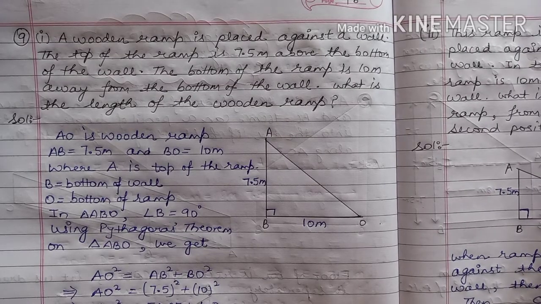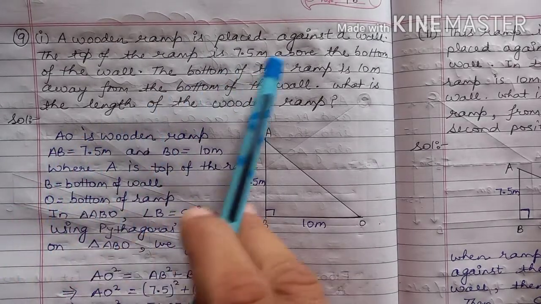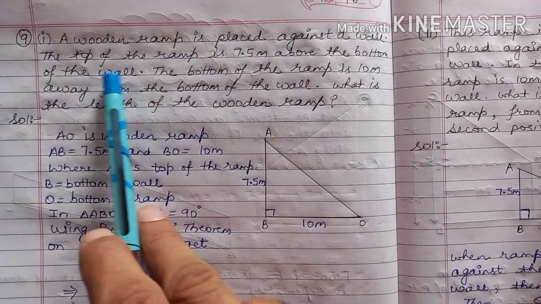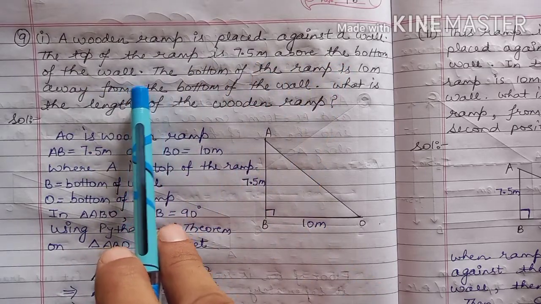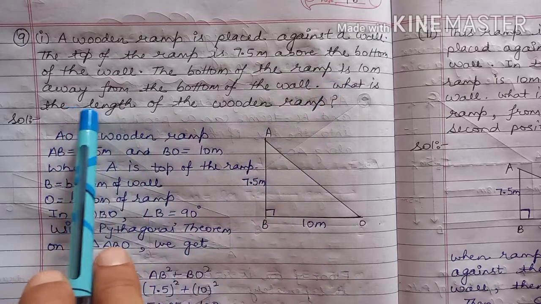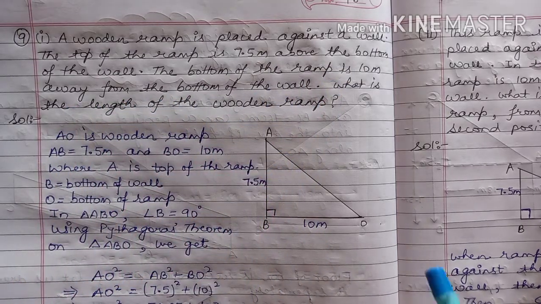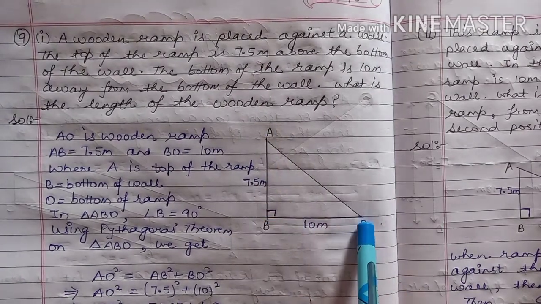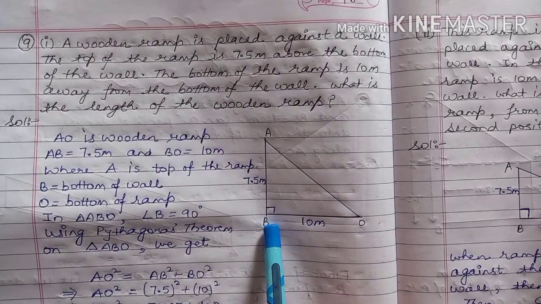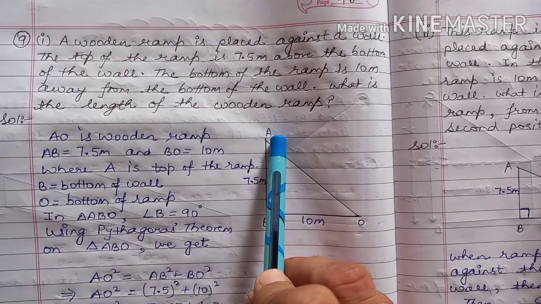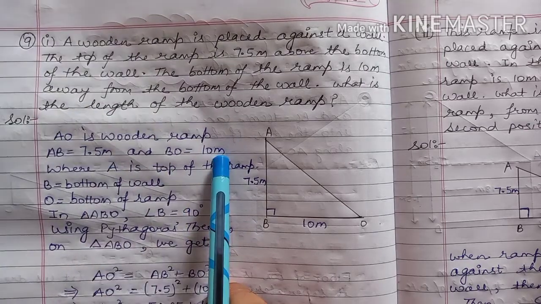Now we consider question number 9. The 9th question is: a wooden ramp is placed against a wall. The top of the ramp is 7.5 meter above the bottom of the wall and the bottom of the ramp is 10 meter away from the bottom of the wall. What is the length of the wooden ramp? So here is the figure. O is the point where the bottom of the ramp is placed. B is the bottom of the wall and A is the top of the ramp. So according to the question, AB is 7.5, BO is 10.